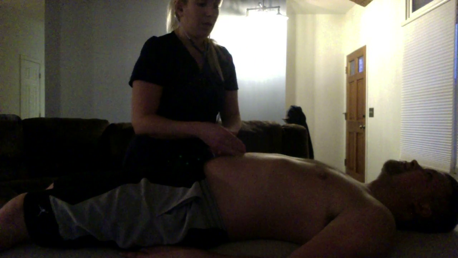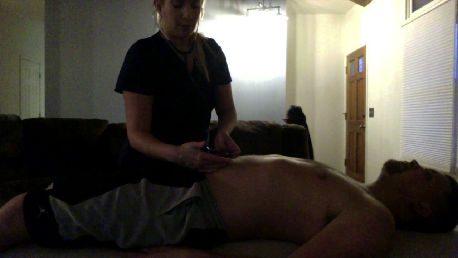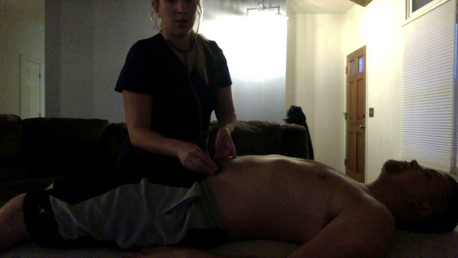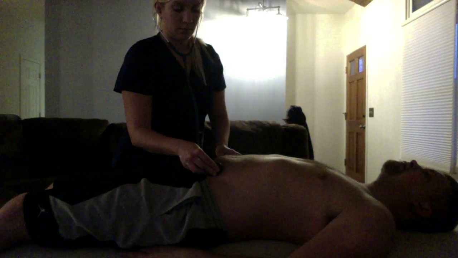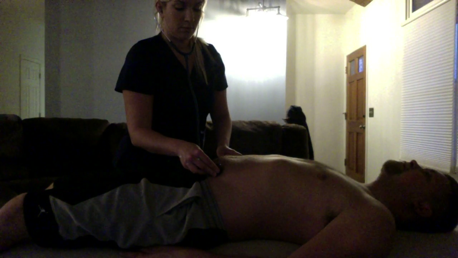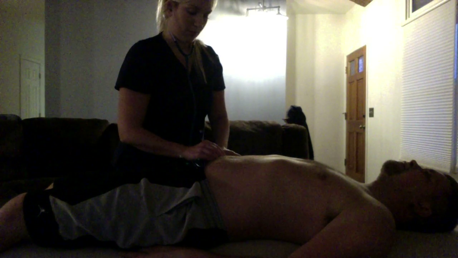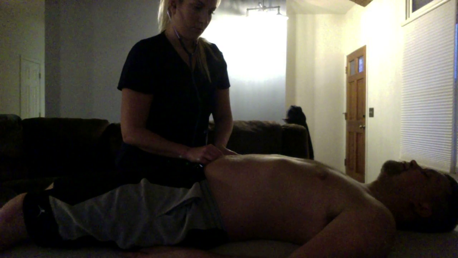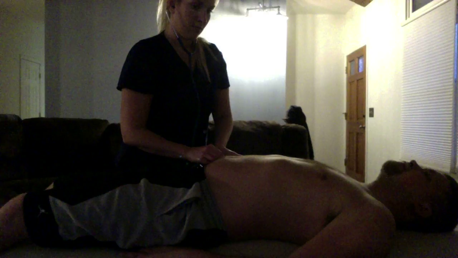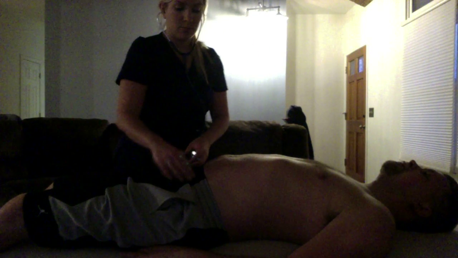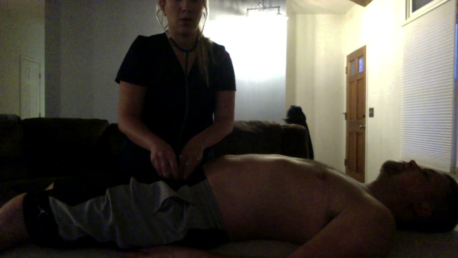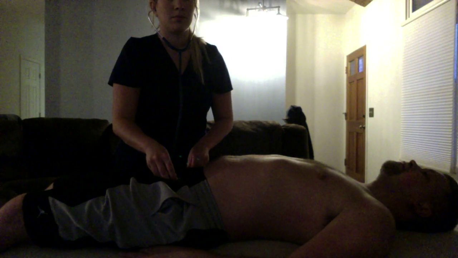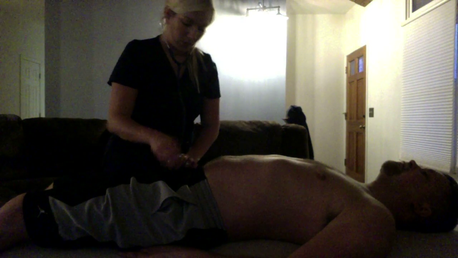We're going to go mid-clavicular line down the abdomen below the umbilicus, and that's where we'll hear the iliac arteries. Okay, and then we're going to assess the femoral arteries. I'm just going to touch right there and go up. And other side.